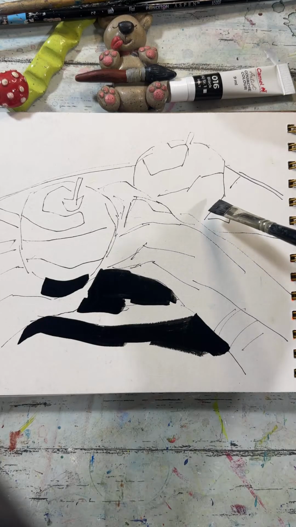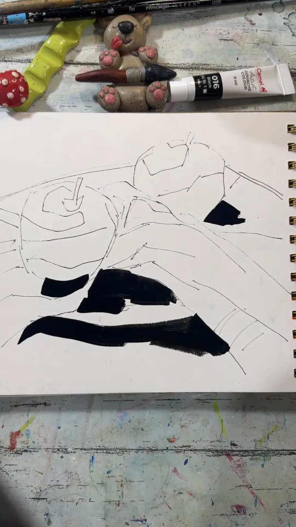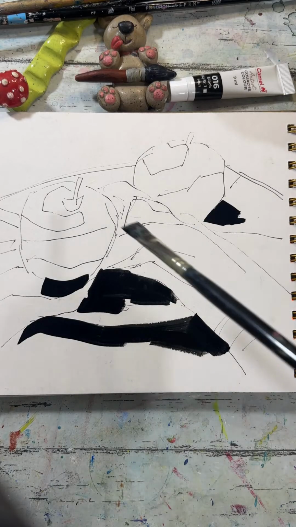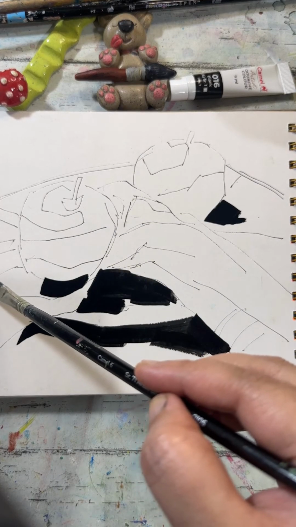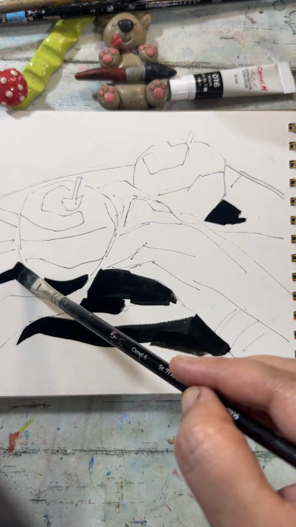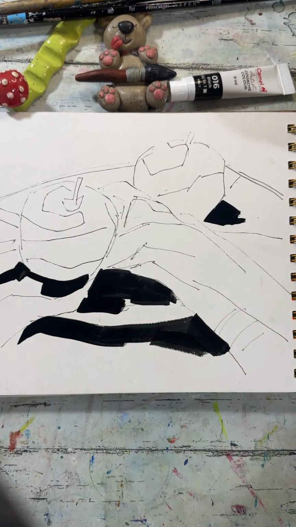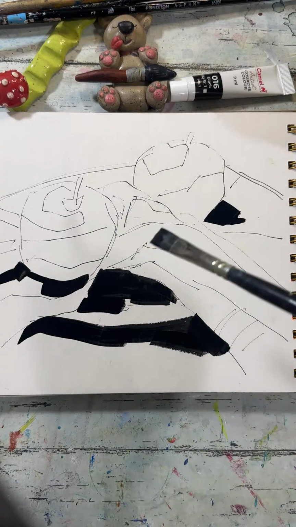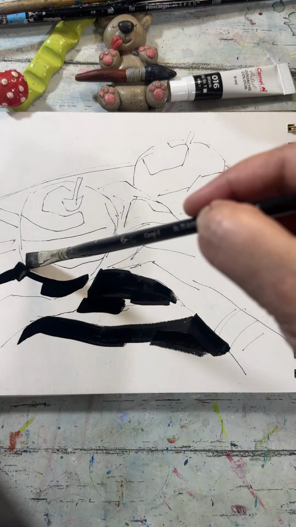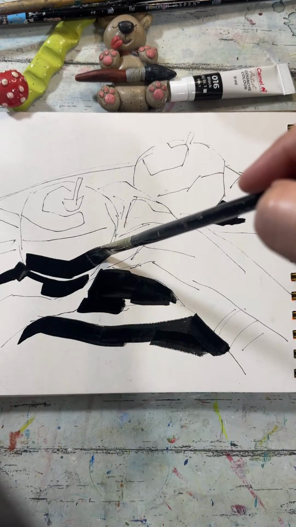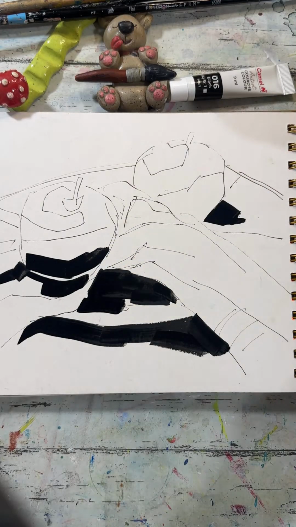We do have, okay, maybe a little bit. Yeah. So this is all the really dark. So we're going for 4 values. So this is the first value.